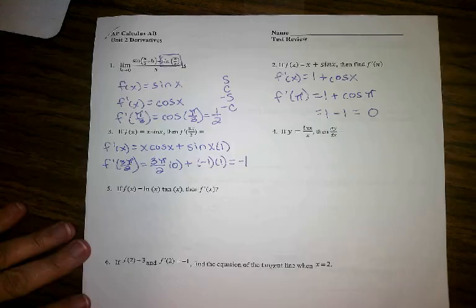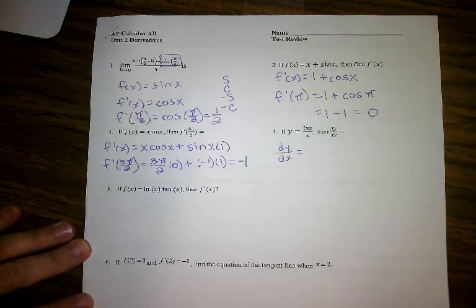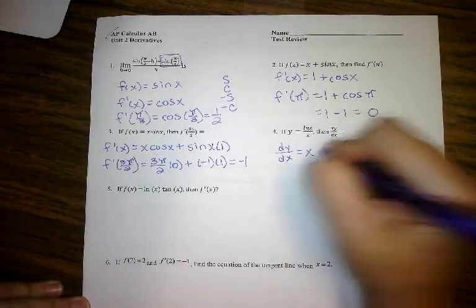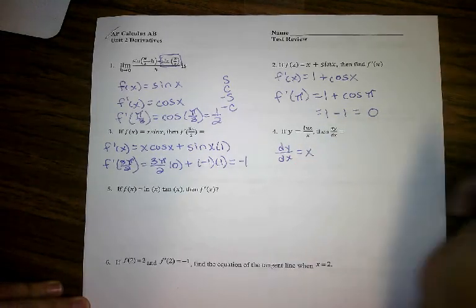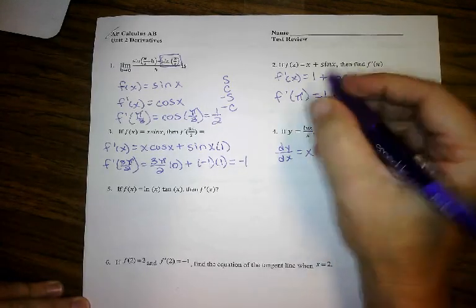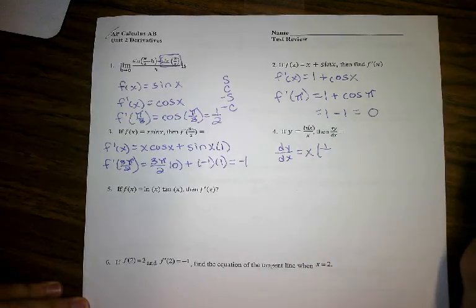Okay, let's practice a quotient rule now. So dy dx, which is just another way of writing a derivative, or we could have done y prime. So we're going to do low d high. Remember the derivative of ln, we do the derivative of the stuff, so the derivative of x is just 1, divided by the stuff.